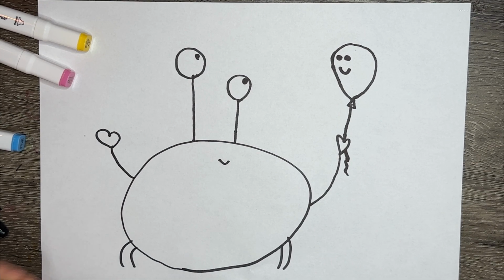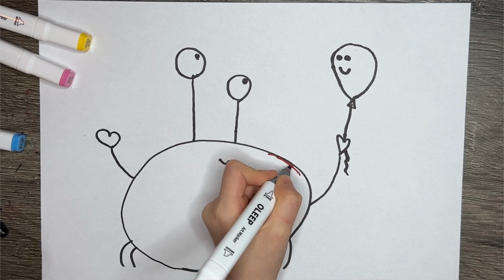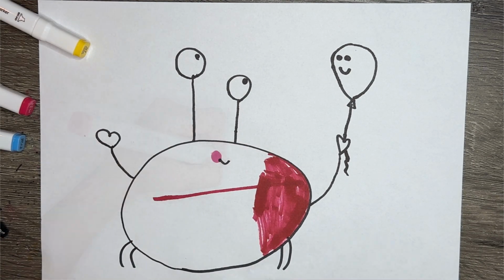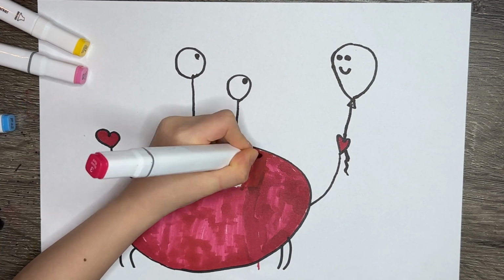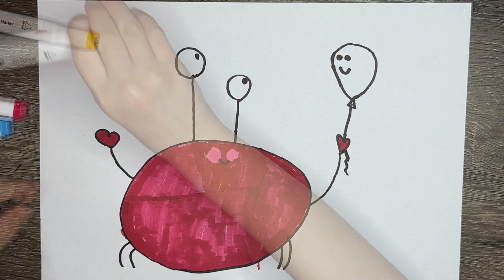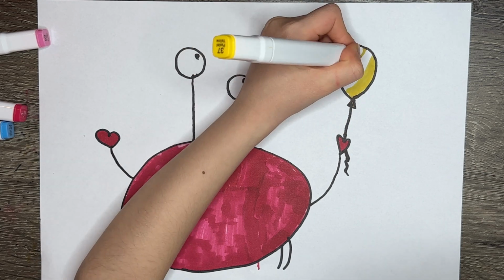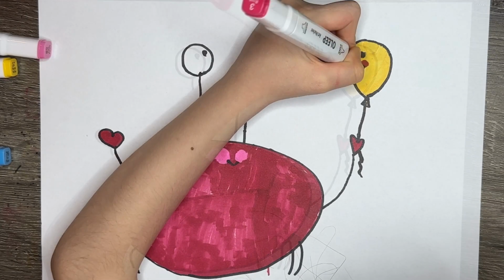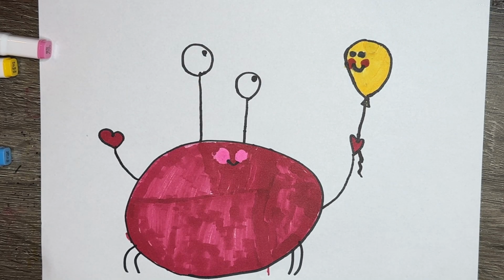Let's start painting. We're done with the first part.